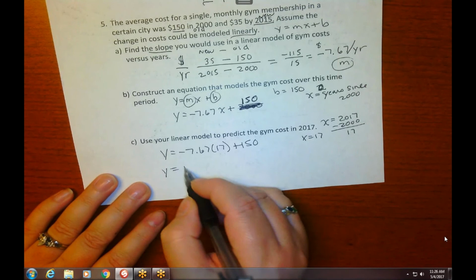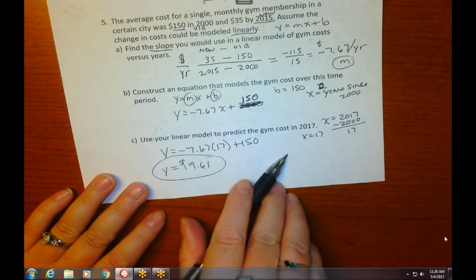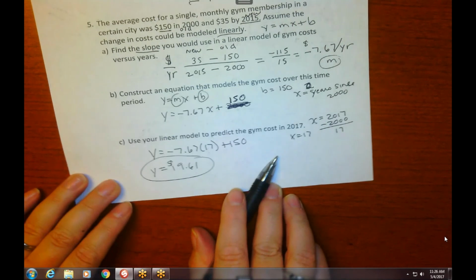That means that should be 1961. And again, this model would not work in the long term, or they'd be paying you to go to the gym eventually. Okay.